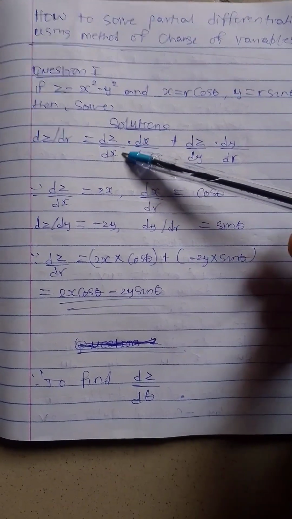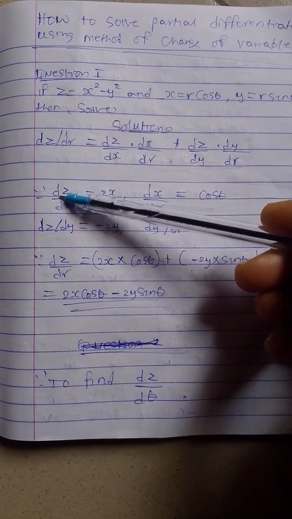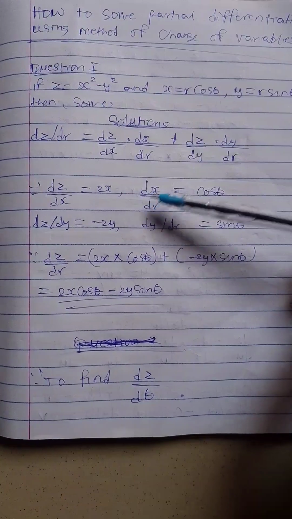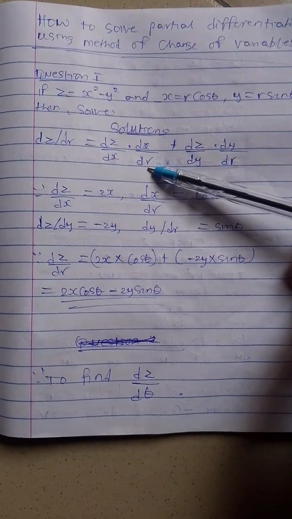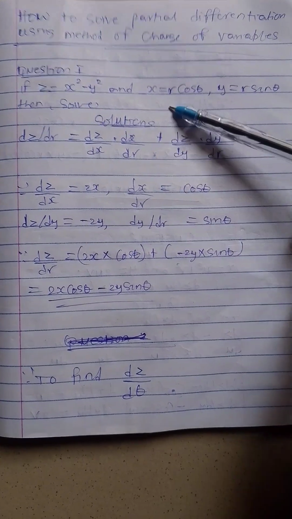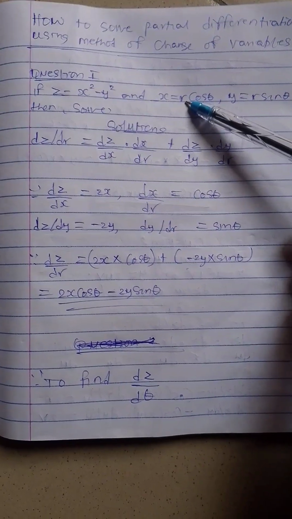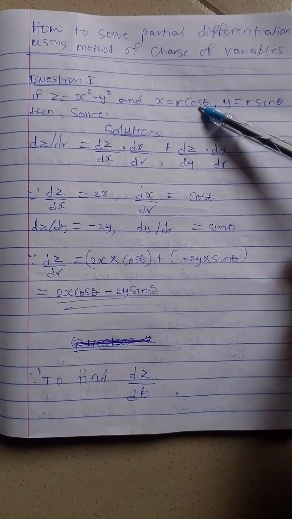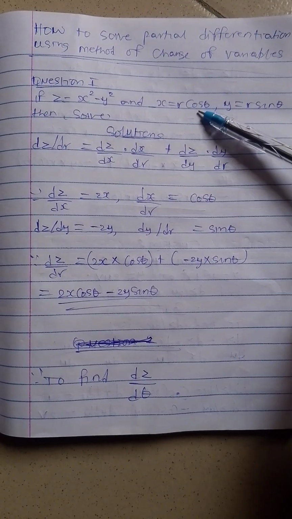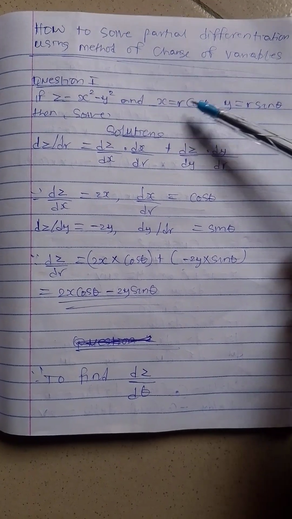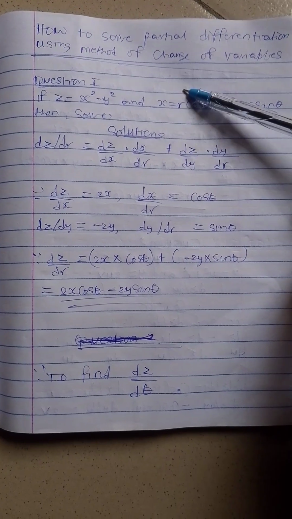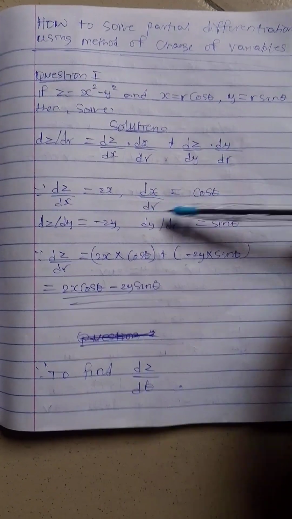Now we have to find each of these values. ∂z/∂x means z differentiated with respect to x. Differentiating x squared gives 2x. Then ∂x/∂r means x differentiated with respect to r. For us to differentiate r, r must be in front, not at the back. If you check here, r is at the back of this trigonometric function, so to differentiate, I only have to eliminate r. So I remove r, and therefore ∂x/∂r is cos theta.